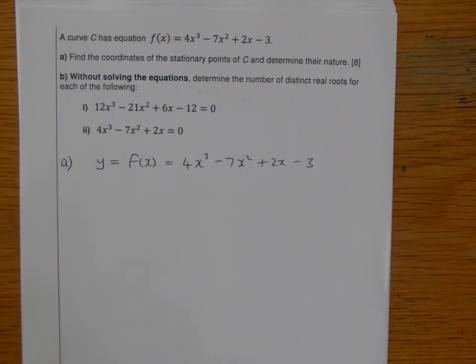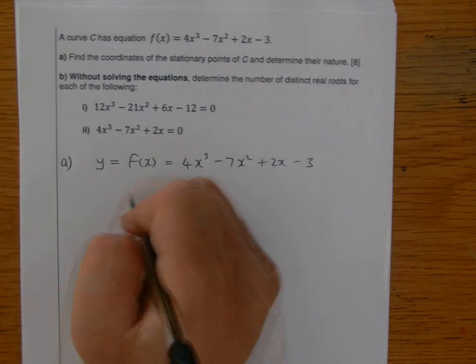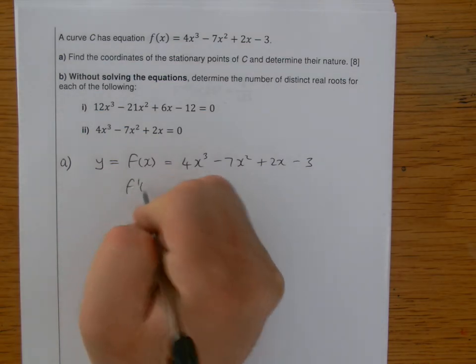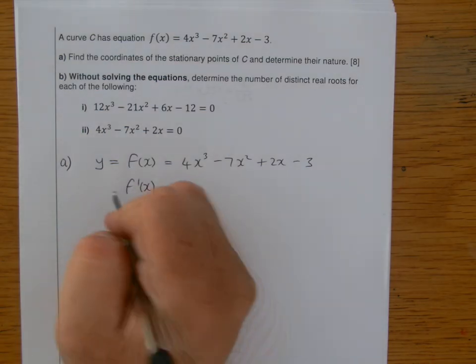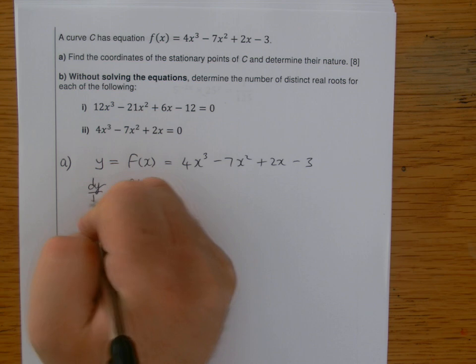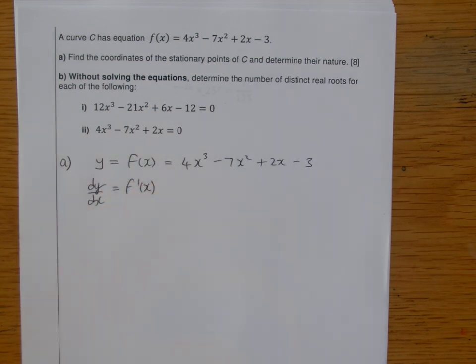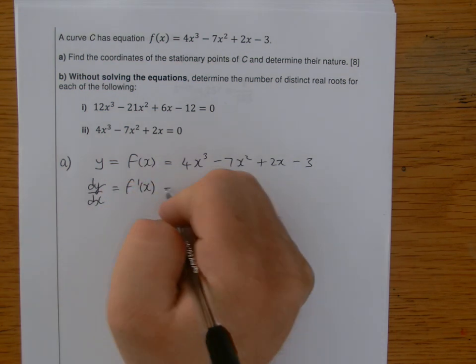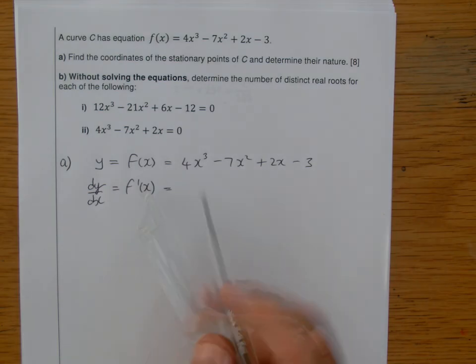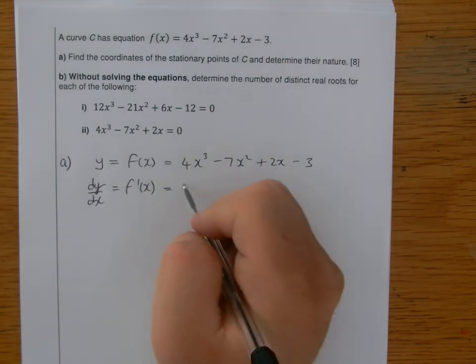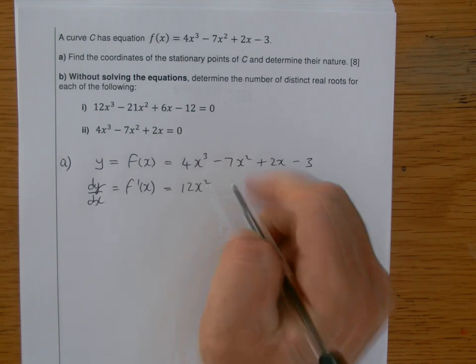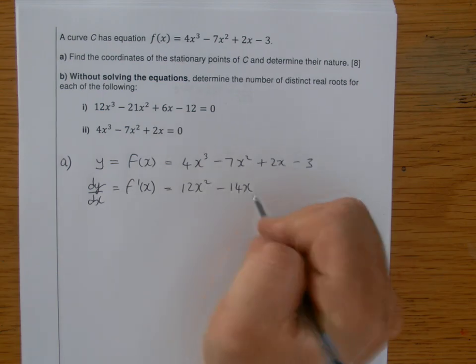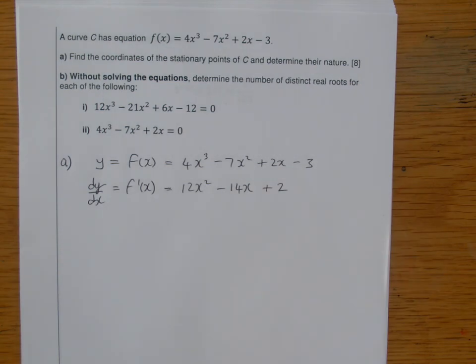For stationary points, we need the gradient function, so we need to find f dash of x, which remember is essentially dy by dx. You can call it dy by dx if you prefer. F dash of x is its equivalent. So if we differentiate, that will be 12x squared minus 14x plus 2, and then minus 3 becomes 0.